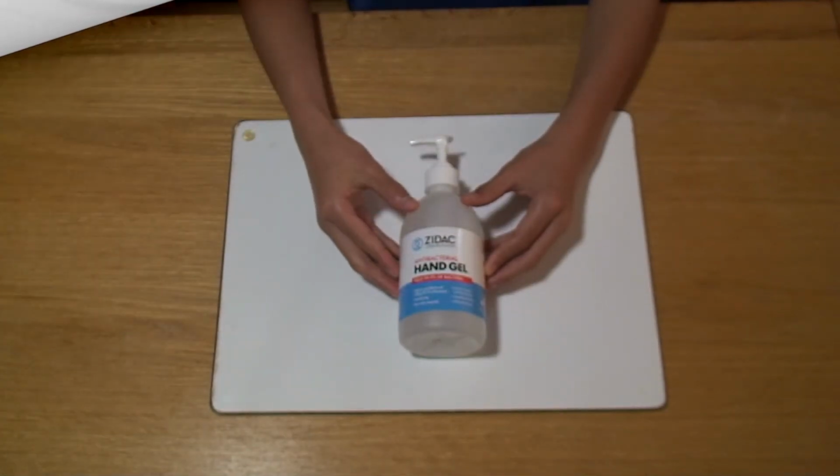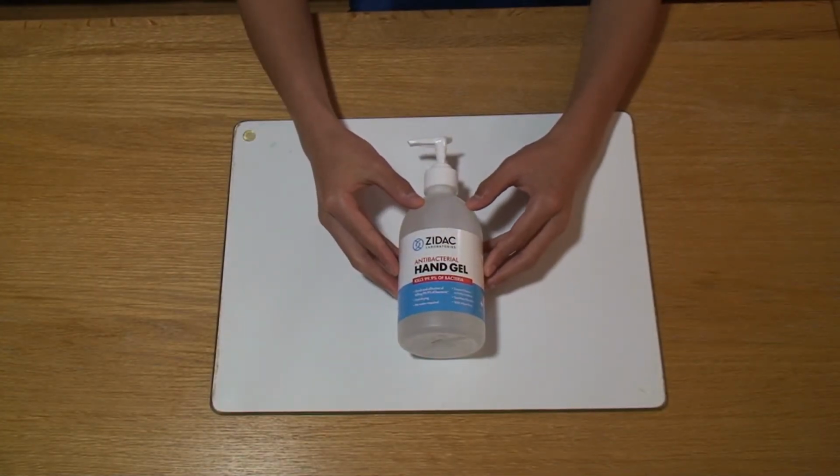Those are all the compounds that make up hand gel or hand sanitizer.